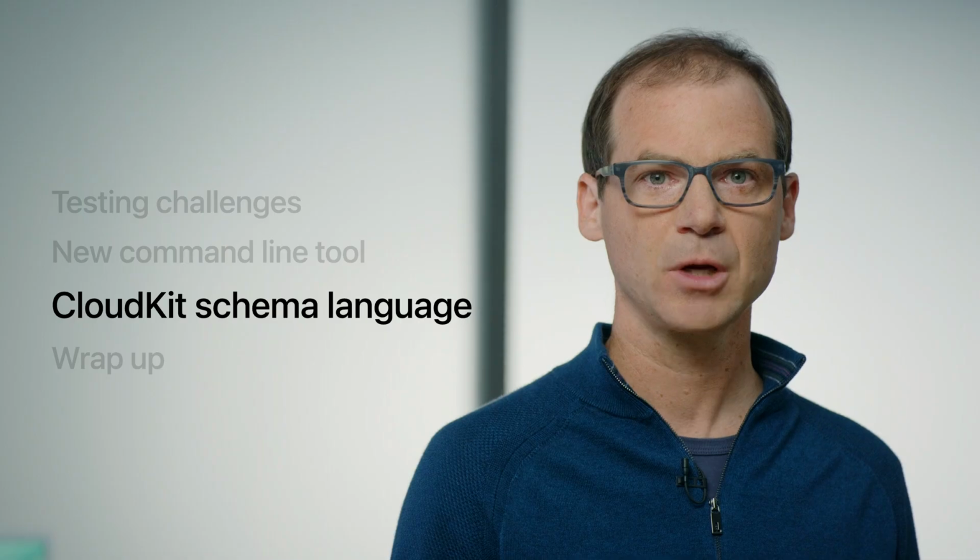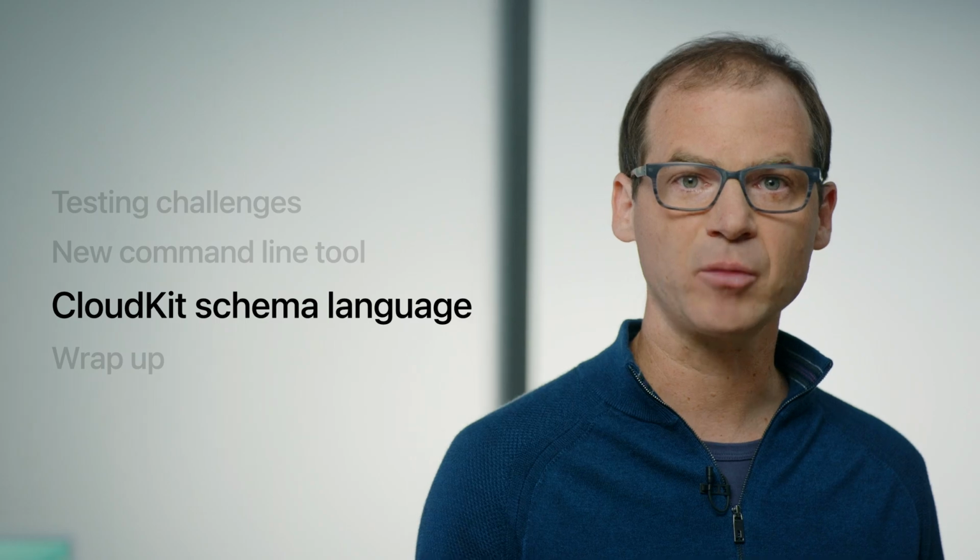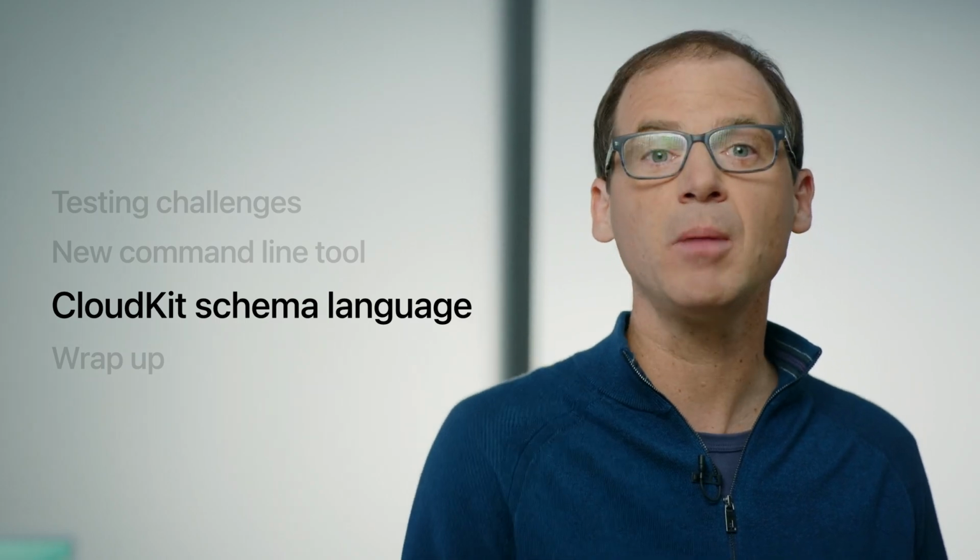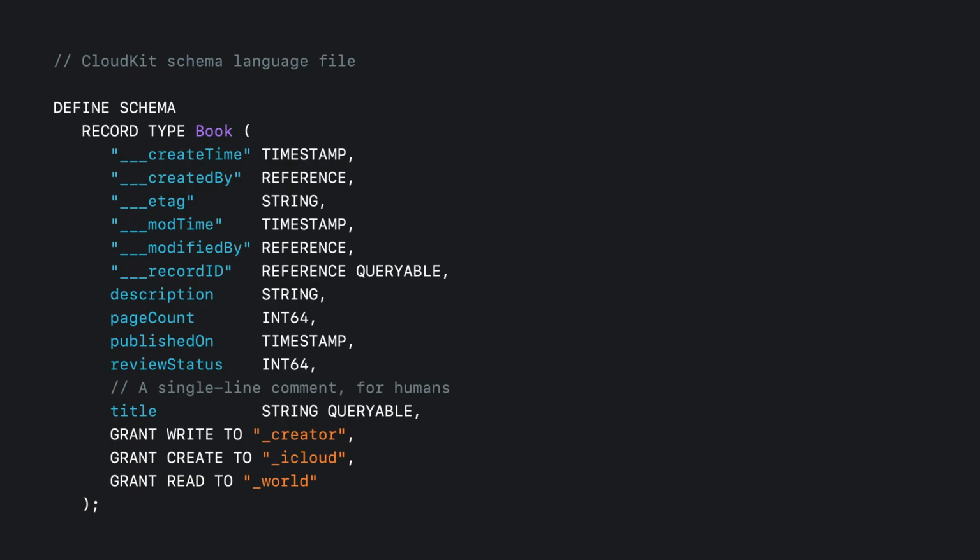Perfect. So what if I need to change the data model for my application? Let's talk more about CloudKit schema language. In fact, let's examine that schema.ckdb file that I downloaded earlier. Inside the file is the new CloudKit schema language, which is a powerful way to describe the record types in my schema. It's easy to read and write, and to include right here in my project with my application code.